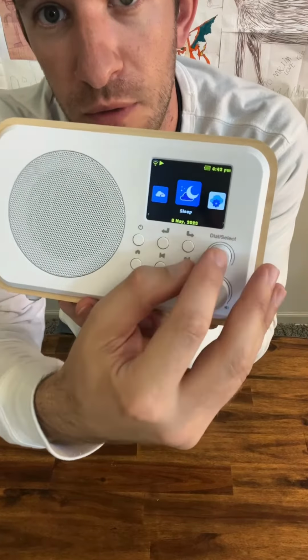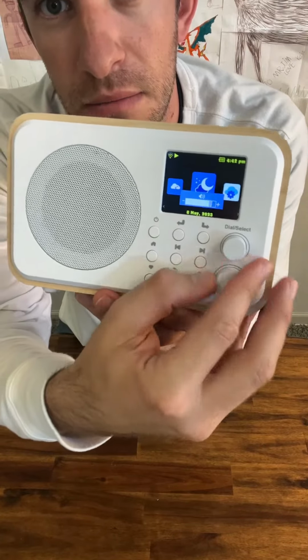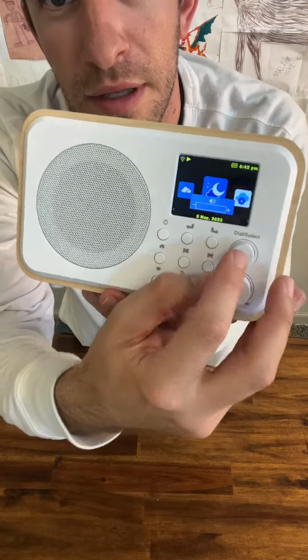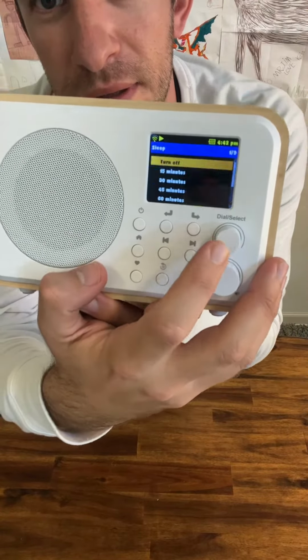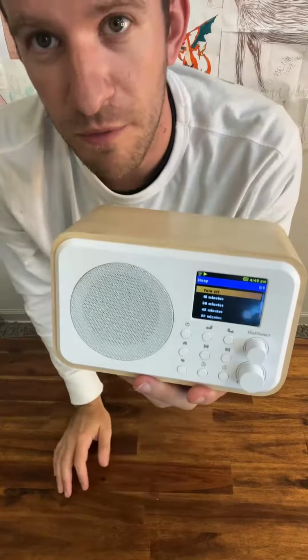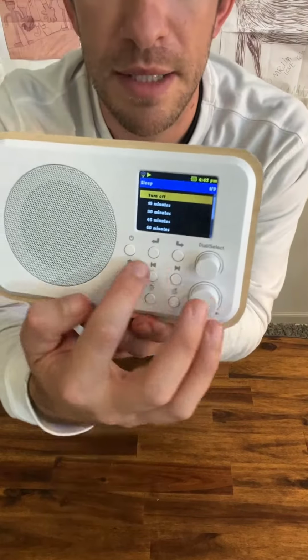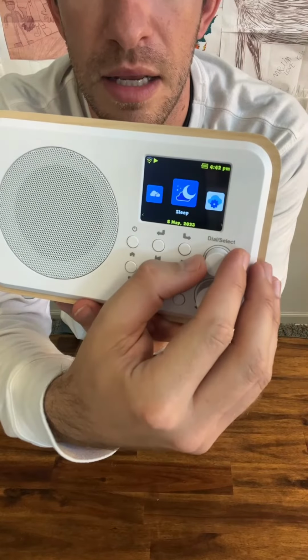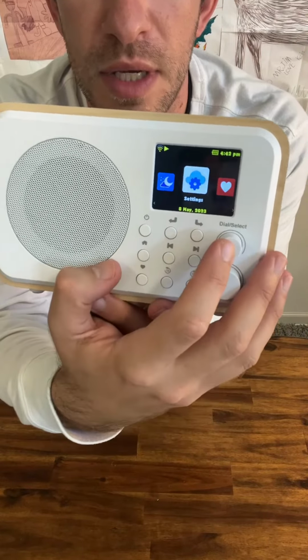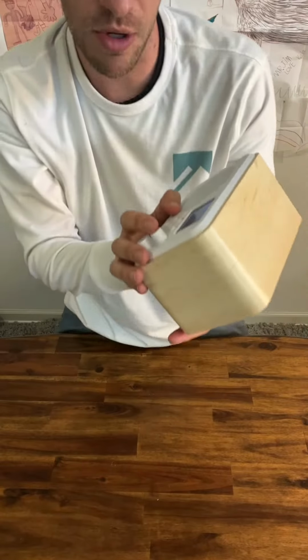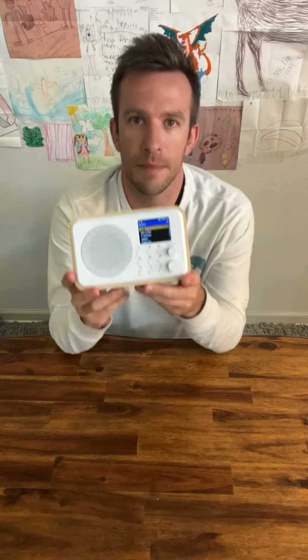If I scroll over to sleep, let me turn this down. If I click into sleep, you can program it to turn off automatically after 15, 30, 45 minutes. And from settings, you can change Wi-Fi network and update a couple different settings like date and time.